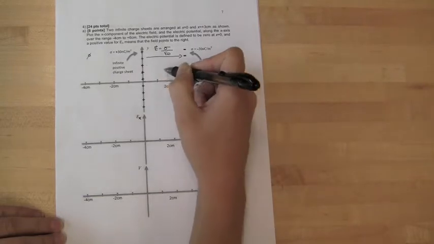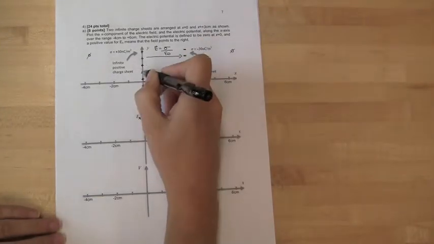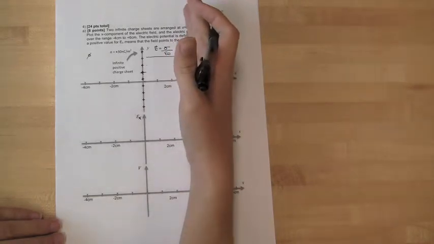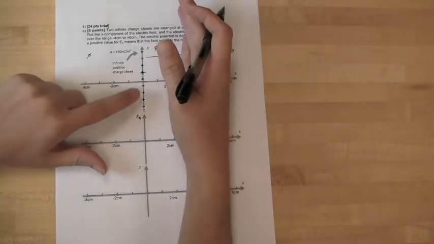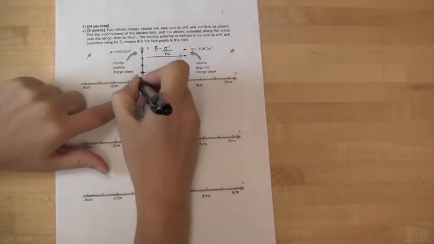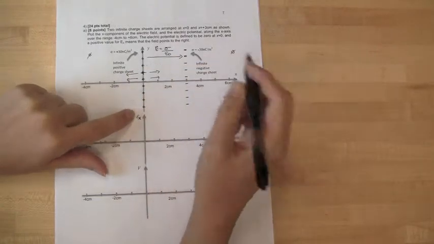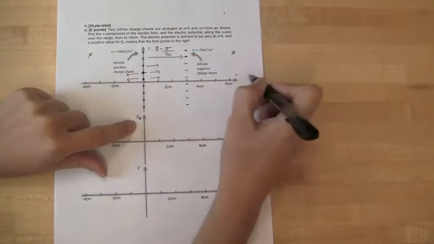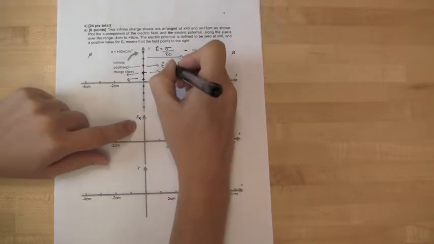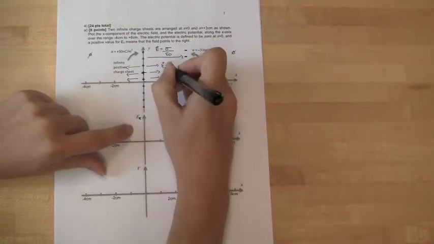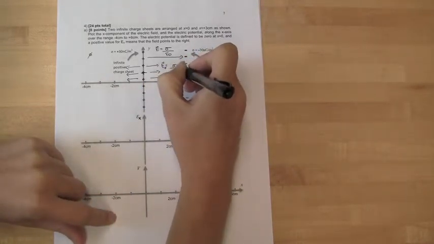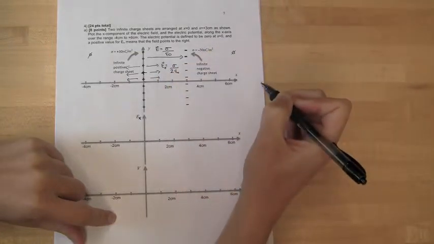We could also have gotten that from remembering the electric field due to a single charge sheet. So ignore this one. The positive charge sheet has an electric field that points away from the sheet, the direction that a positive test charge would move in. If we just put it there, it would be repelled from the positive sheet. This is E plus, just from the positive charge sheet, and it has a magnitude of the charge density over 2 epsilon naught.